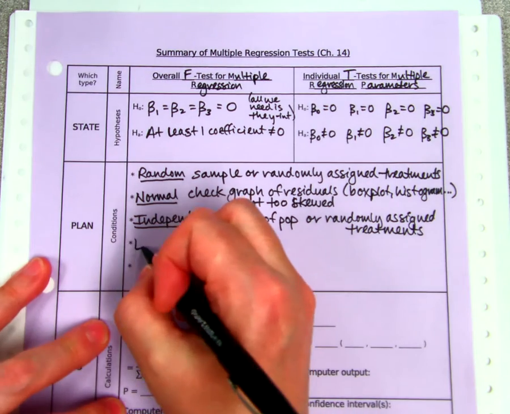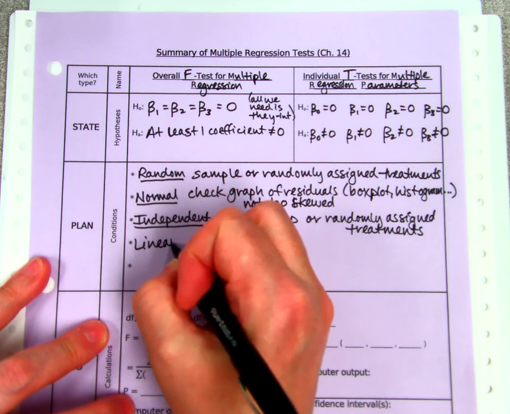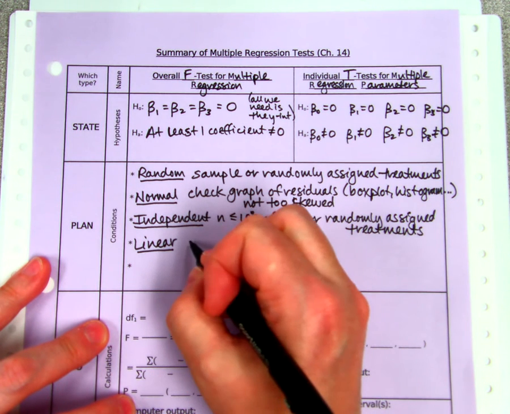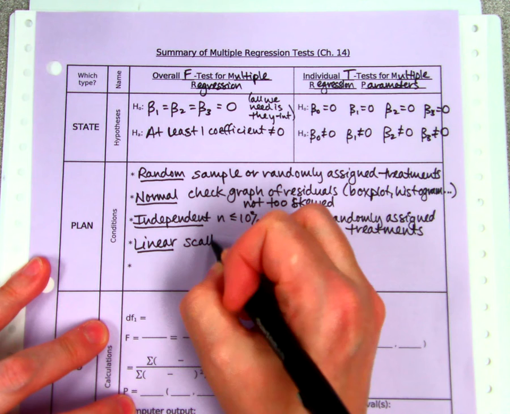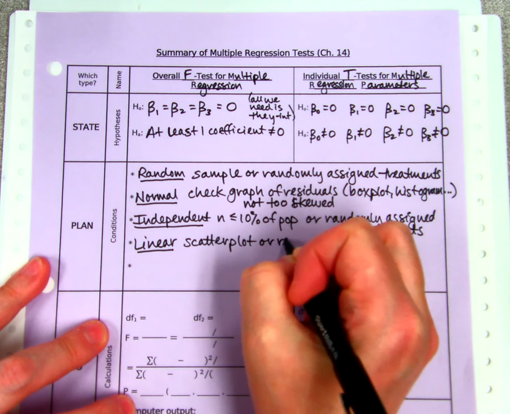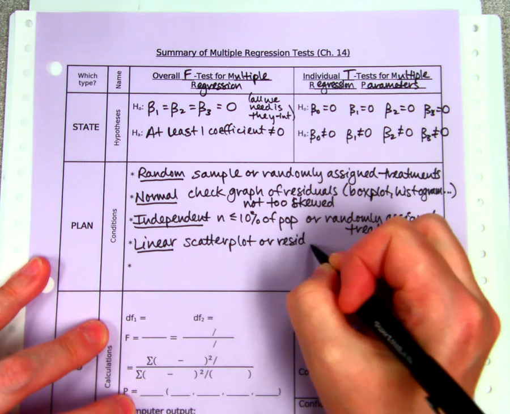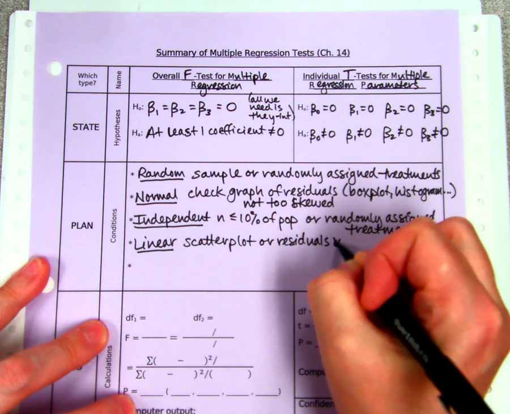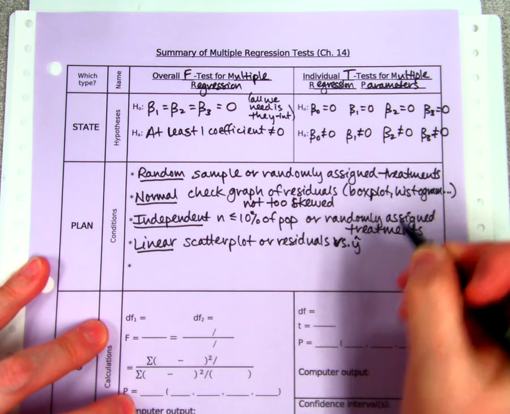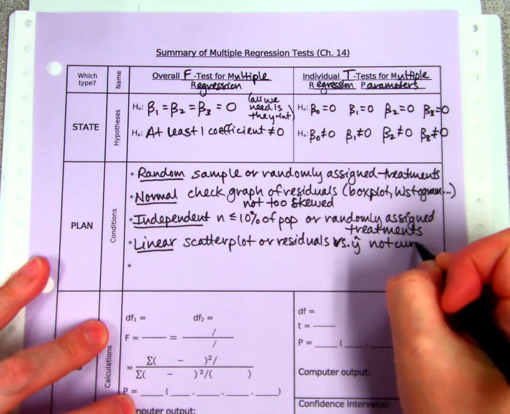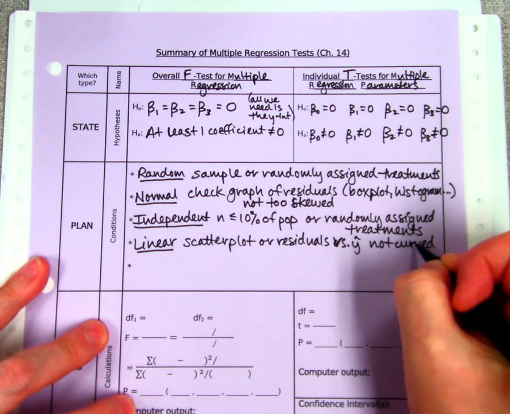Linear is the next one, and just like in chapter 12, we check a scatter plot. Usually it's a scatter plot of the residuals, but you could check either actually. If you're doing residuals, it's generally residuals with y hat on the axis. So residuals versus y hat, predicted y values. And it just needs to be not curved. We're not super picky about that either.